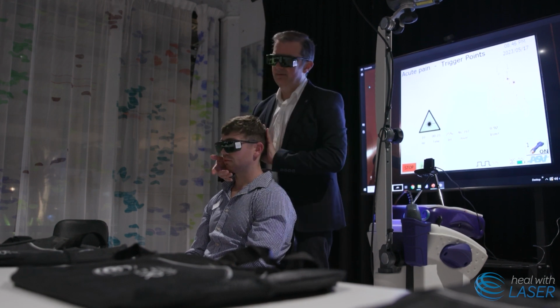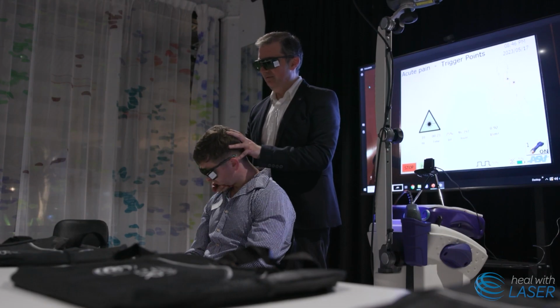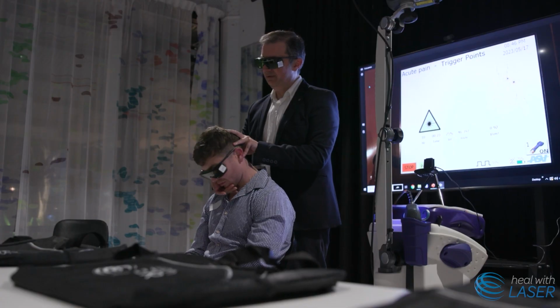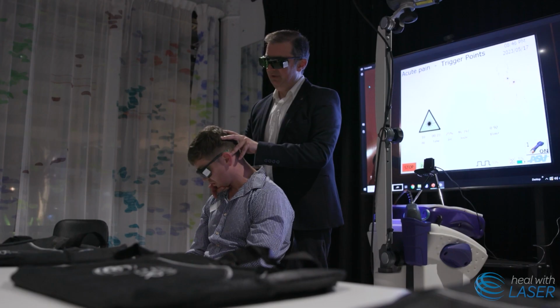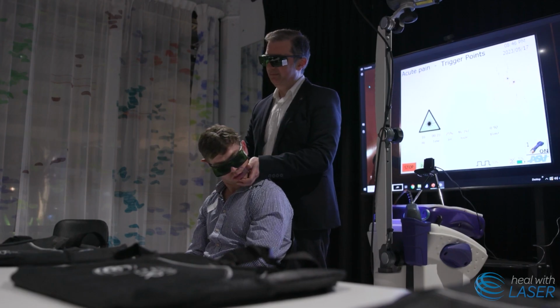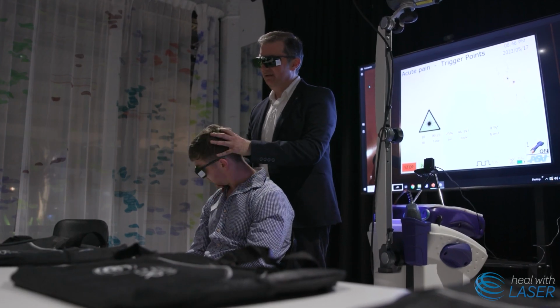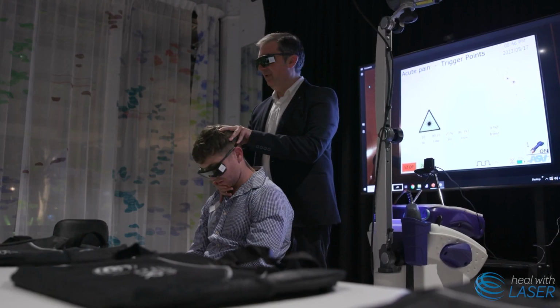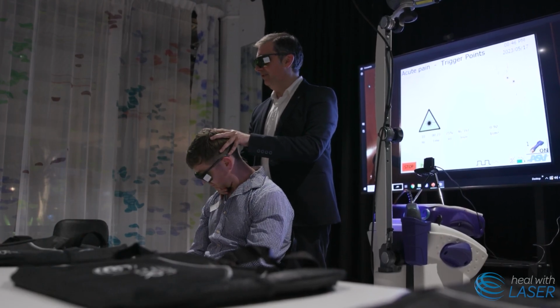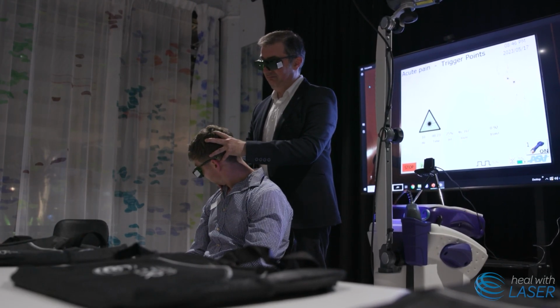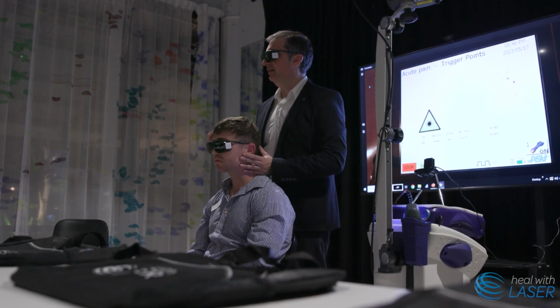Now let me check. We make a complete flexion, and now we make the rotation to the right. And now it seems completely the same, the left and the right. And just to remind you, it was up to here. So we have gained back the range of motion.